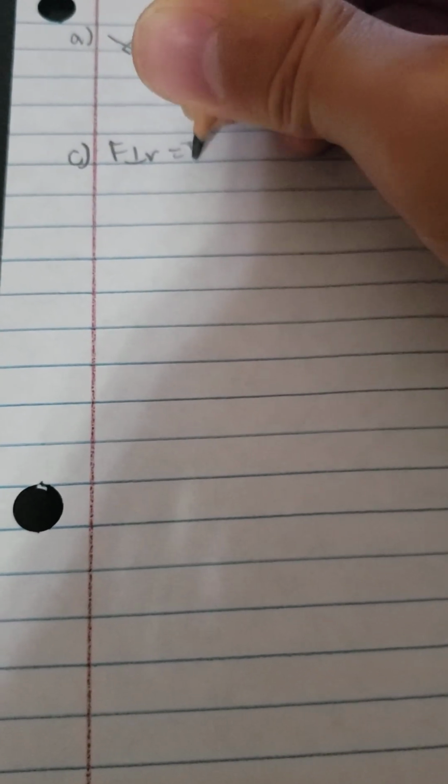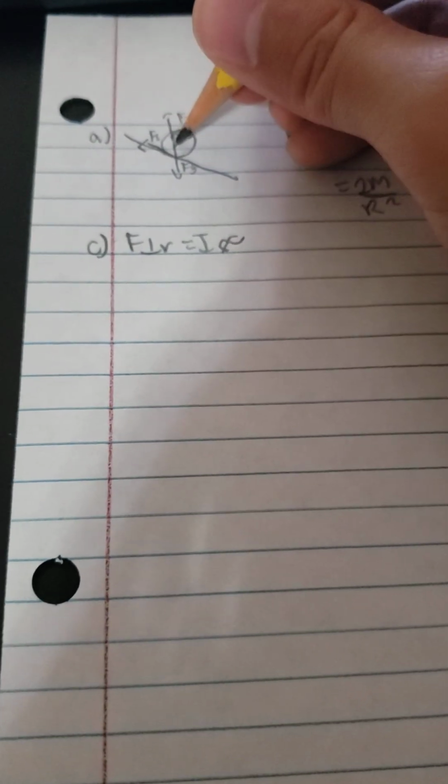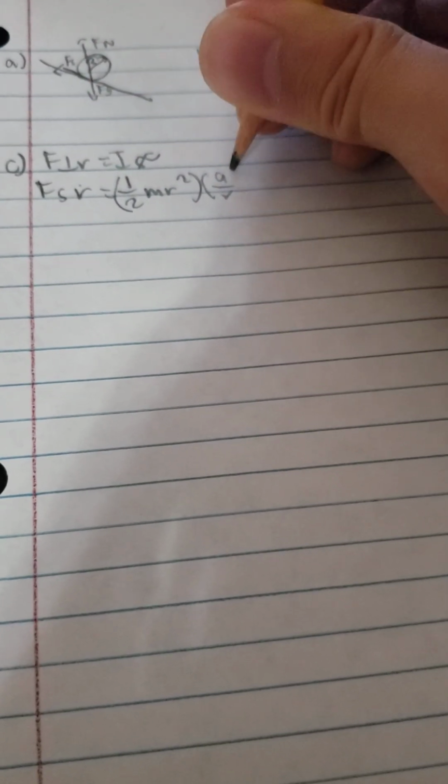Part C, according to part A. First of all, let me just set up torque. Torque is the force perpendicular to your radius times r, equals I times angular acceleration. Your Fs and your r in part A are perpendicular, they make 90 degrees, so we can use the Fs. Fs times r equals inertia, which is 1/2 mr squared, times angular acceleration, which you can also write as a over r.